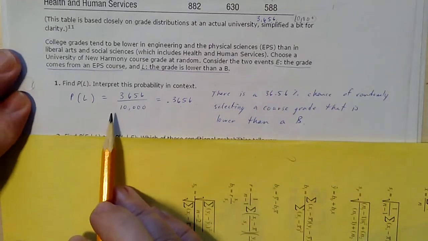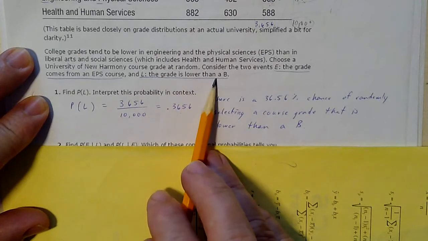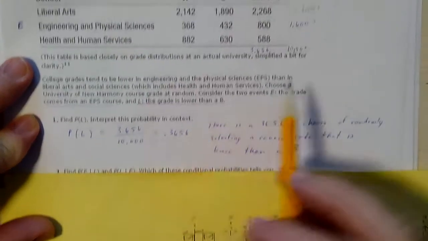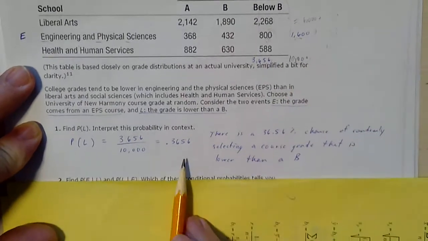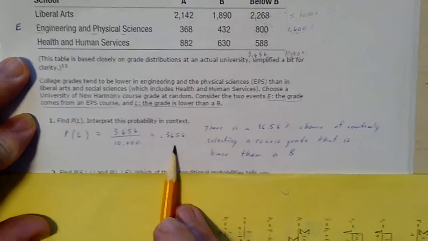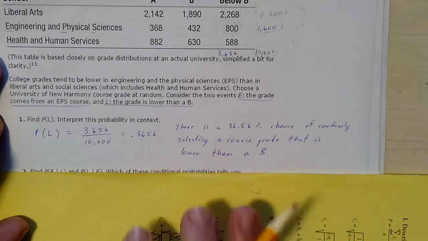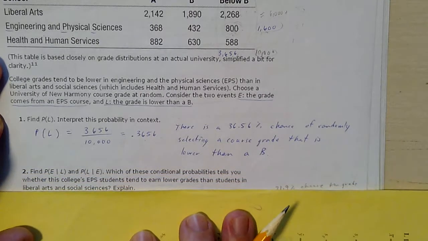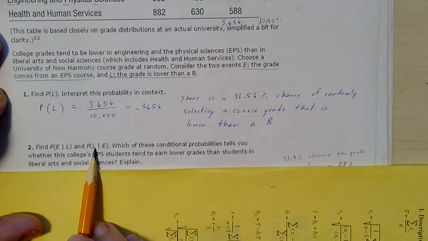All right, here's number one. This was the easy one. Probability of getting a grade lower than a B. Take all these, 3656 divided by the 10,000. Okay? And here's the interpretation. Okay, now we're going to compare these given conditional probabilities.